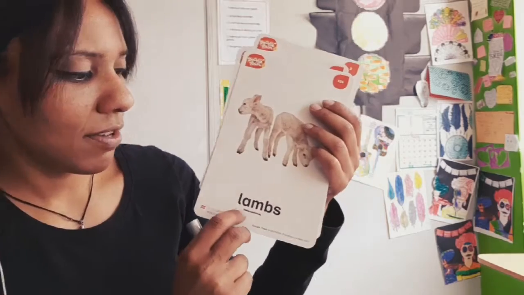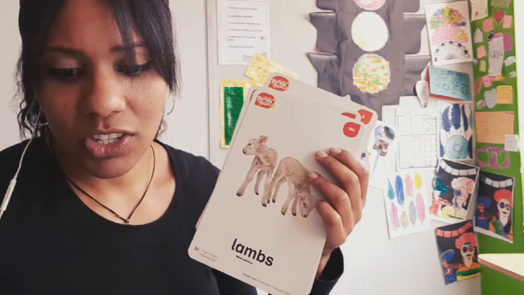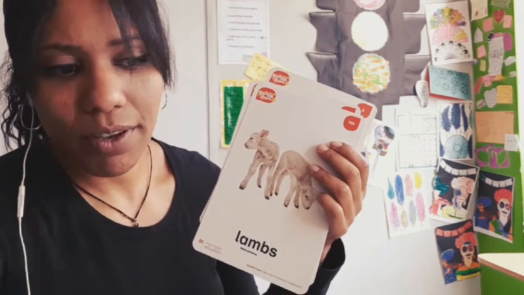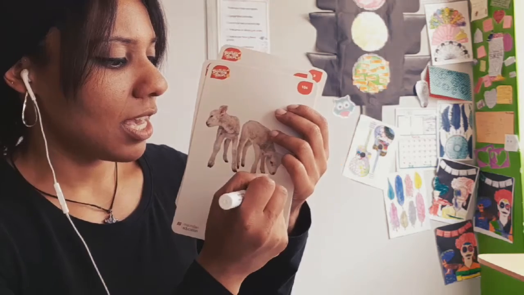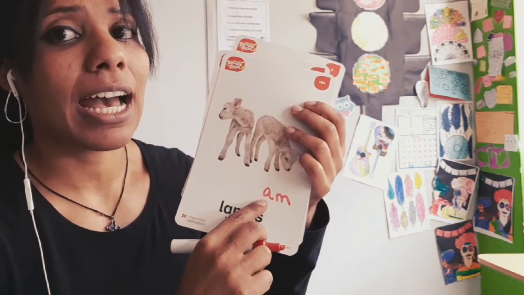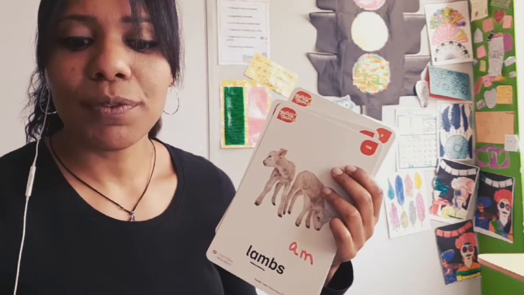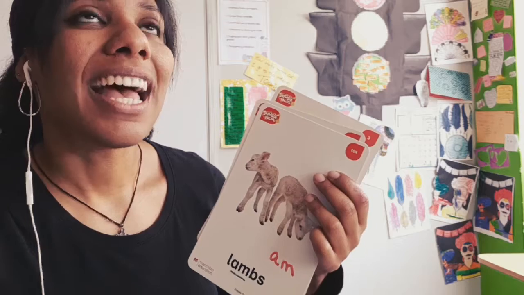Here we have the combination AM, right? So I'm going to try a different marker so that you can see it, okay? So here we have the AM really quickly, and this says am, right? So again, am, and this says lamp. So this is for the short A. We know that the short A makes the sound what?